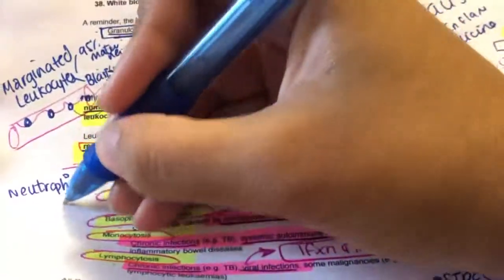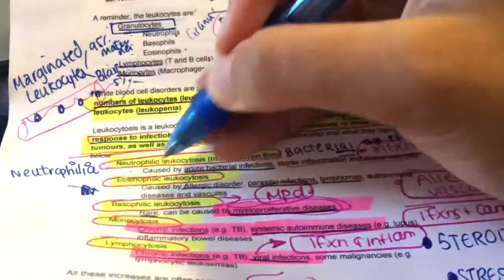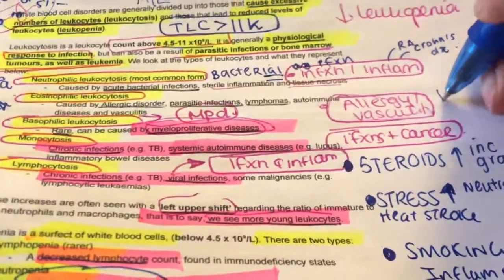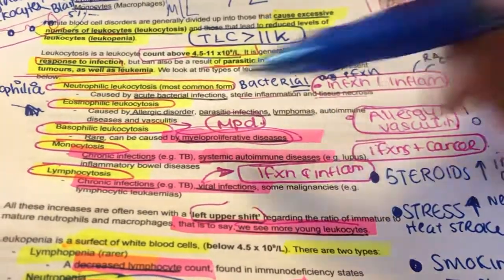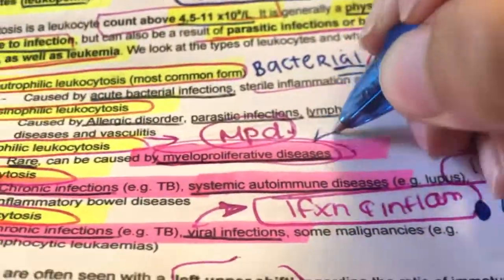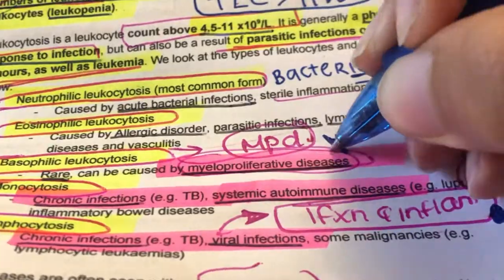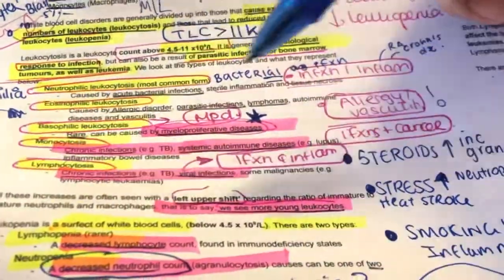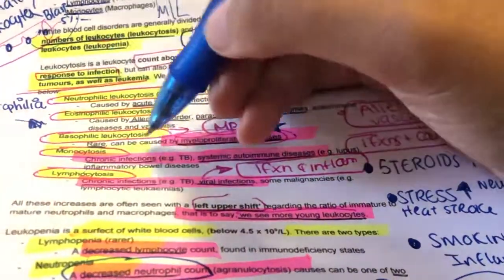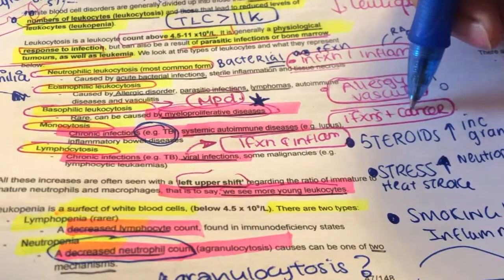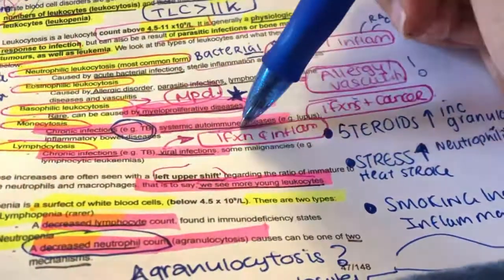Next, in what condition would we get eosinophilia or eosinophilic leukocytosis? Allergy and vasculitis. That's the most important thing to remember. Now, what about basophilia, when basophils are increased? This is different. This is often in myeloproliferative diseases, often in cancers and leukemias, which we will come to. Monocytes are increased especially in chronic infections like tuberculosis, so infections and cancer, and lymphocytosis increases in infection and inflammation.